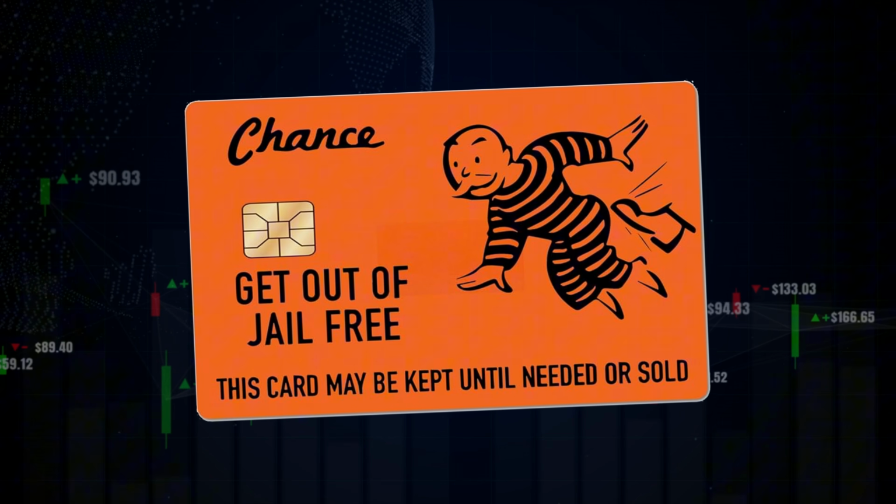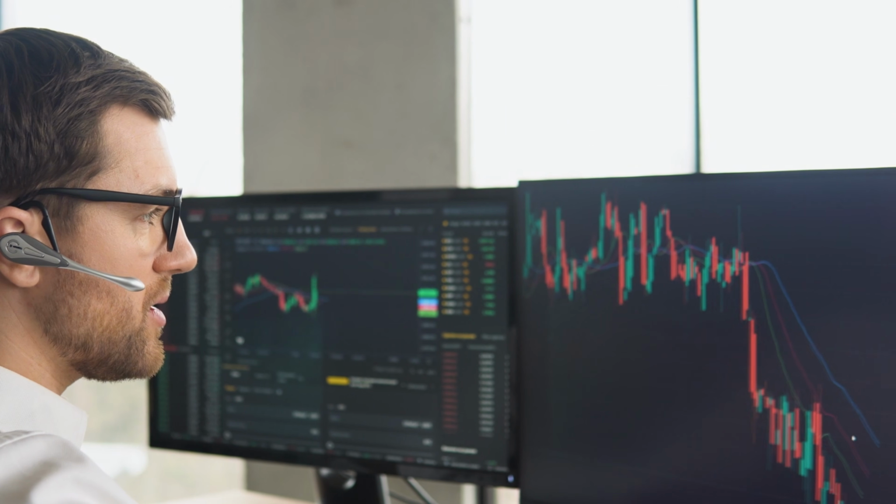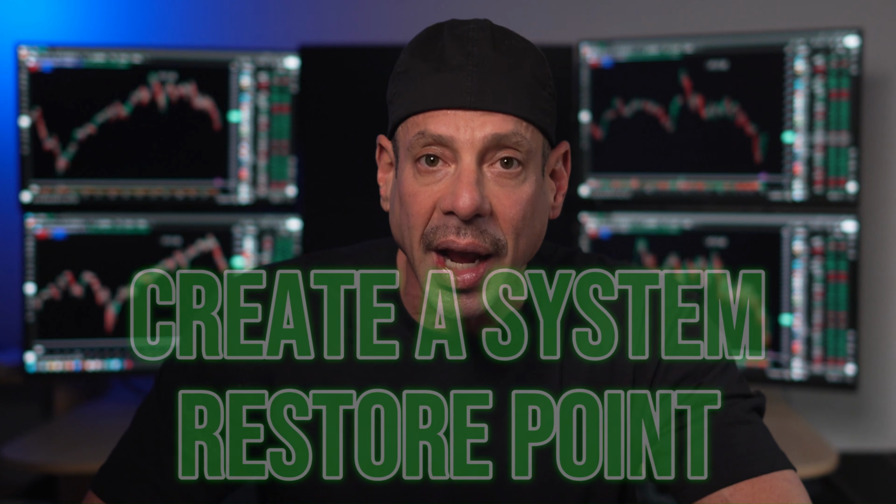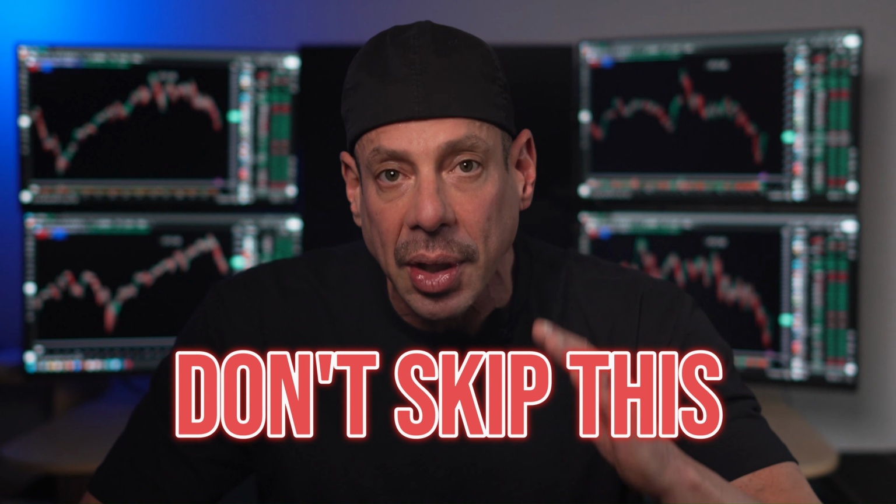But before we touch a single setting, we're doing one critical thing. This is your get out of jail free card, your stop loss for your computer. What we're gonna do is create a system restore point. In fact, in this video, we're gonna make several restore points because we're gonna do a lot of optimizations. The restore point is a snapshot of your system right now, all the settings as they are now. Then afterwards, if anything feels off or Windows decides to throw a tantrum, you can instantly roll back to this exact moment. Don't skip this.